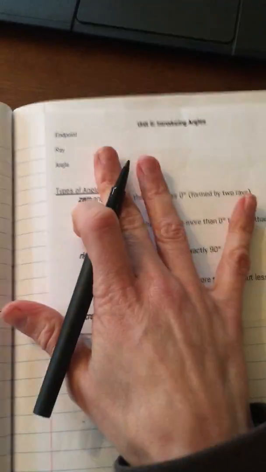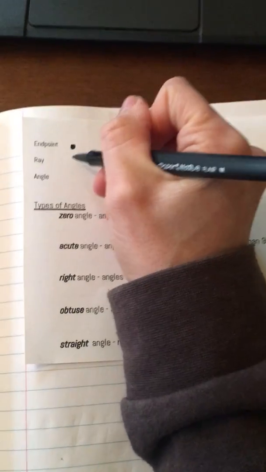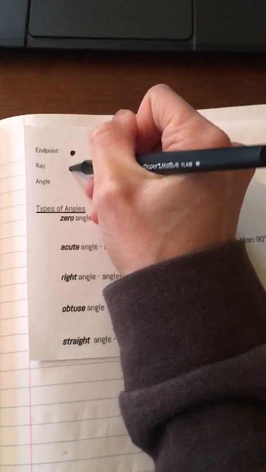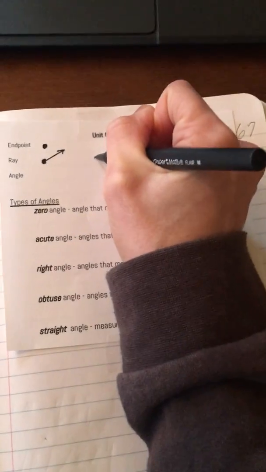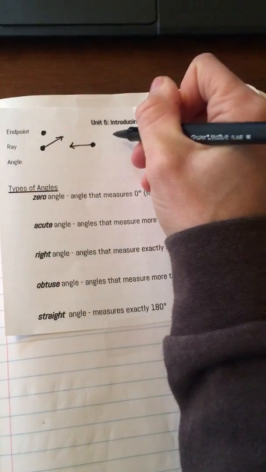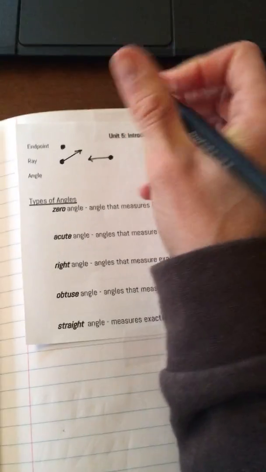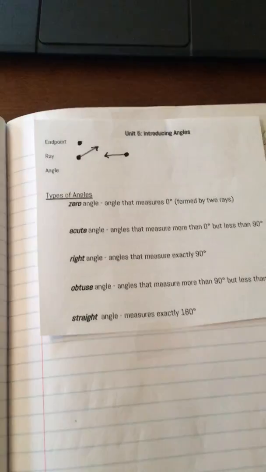So we went over this yesterday when we made the anchor chart, but I just want to go over a few. I want to make sure your notes are in here and that we're clear. So an endpoint is just that, it's an end. It's a point that tells that it ends. It doesn't go on. A ray has one endpoint, and then in one direction it keeps on going. So all of these are rays. It ends, but in the other direction it keeps on going. Okay, so a ray has an endpoint, and the other side of it is a line that continues.